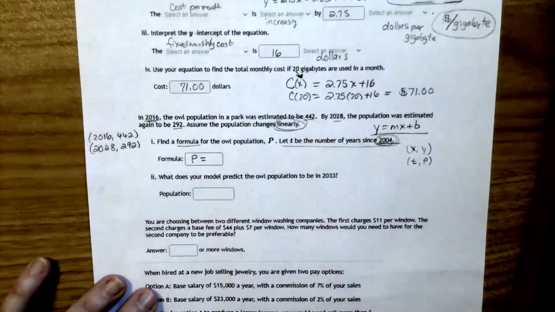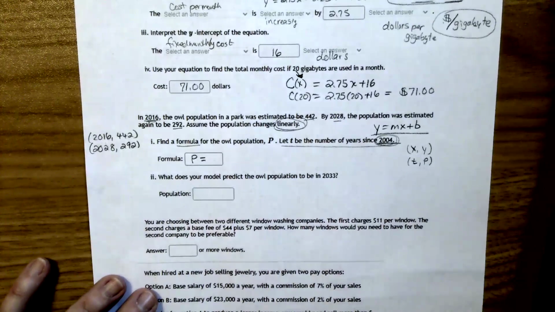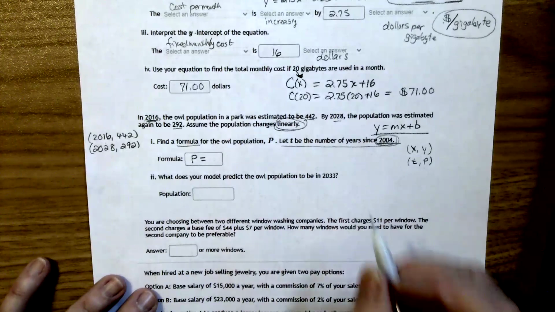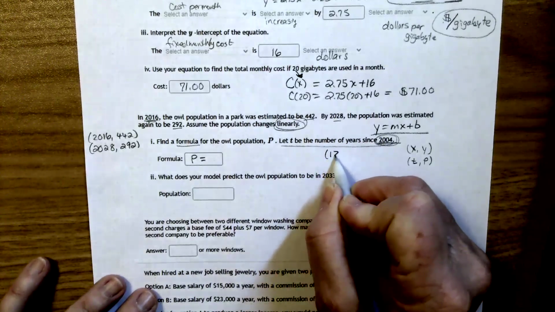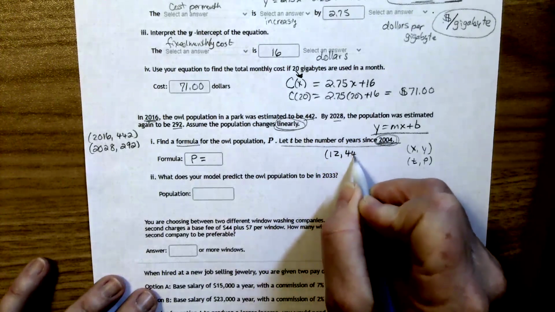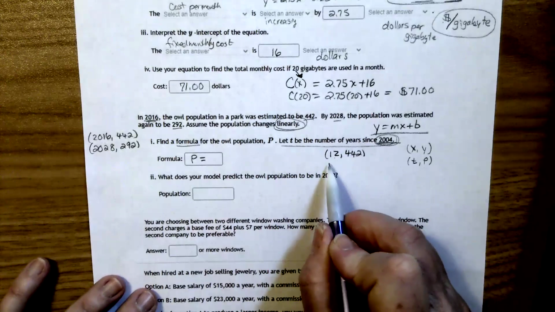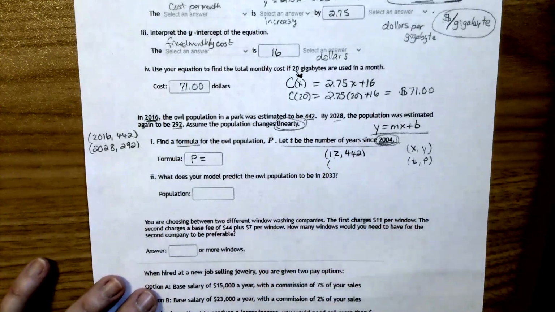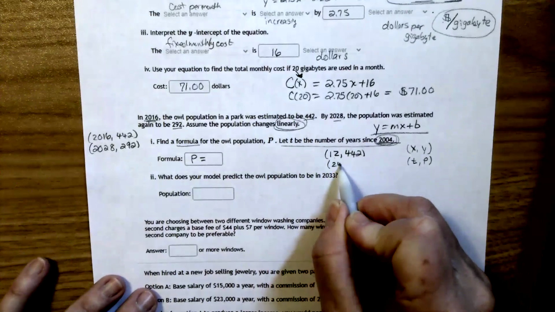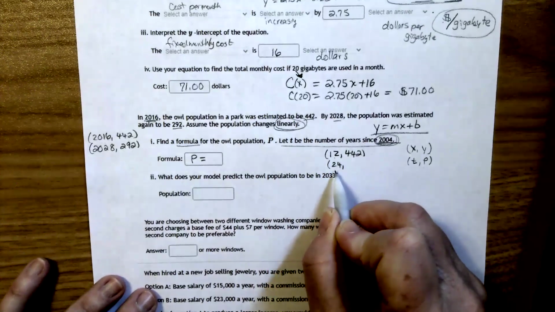Oh gosh, I'm having a terrible subtraction day. Yeah, it's 12. So when I write down 12, the population is 442. That really means in 2016. And then if I take 2028 minus 2004, I get 24. So when I write down 24, that's representing 2028.